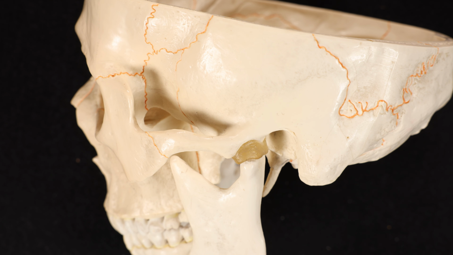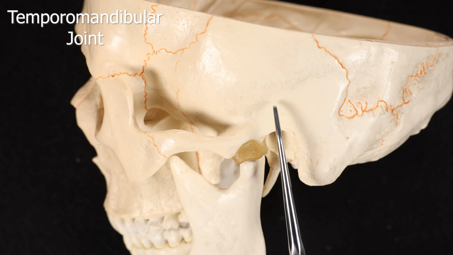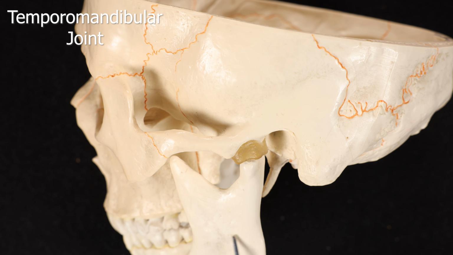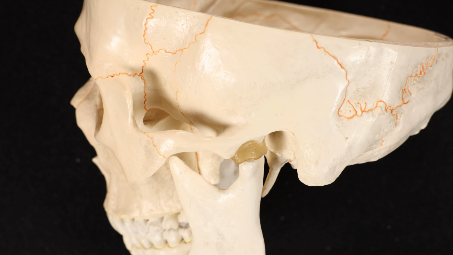Then if we look just a little bit behind that, our posterior, we have this area. This area right here is the temporal mandibular joint. Temporal bone, mandible, which is your jaw. So temporal mandibular joint is where these two bones come together and make a joint. That's the temporal mandibular joint. Now the mandibular fossa is where that's sitting.